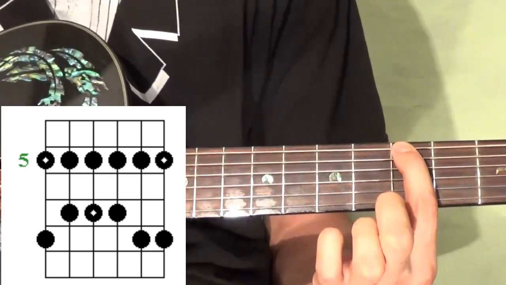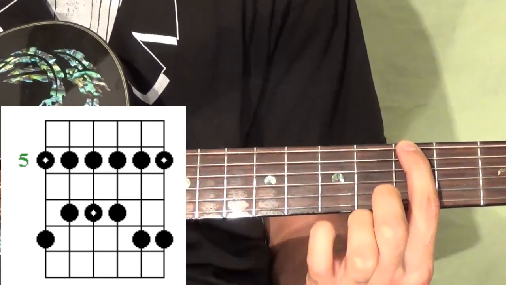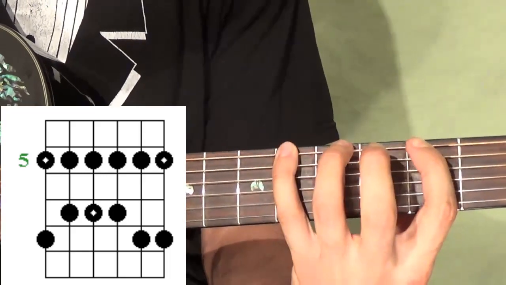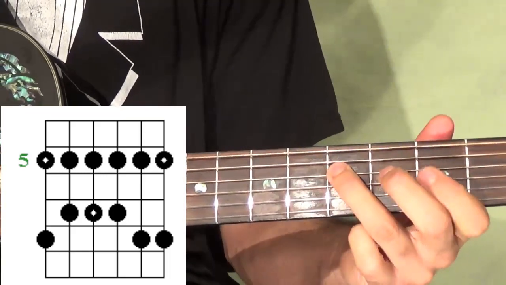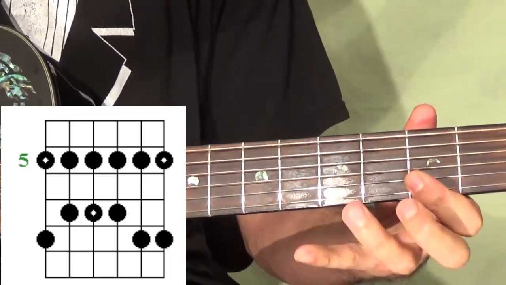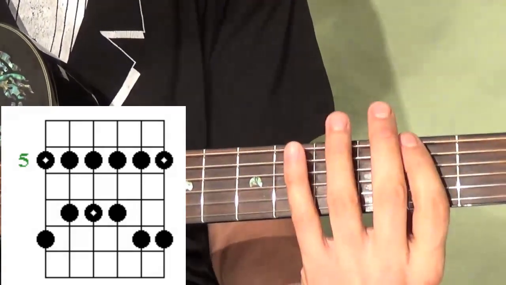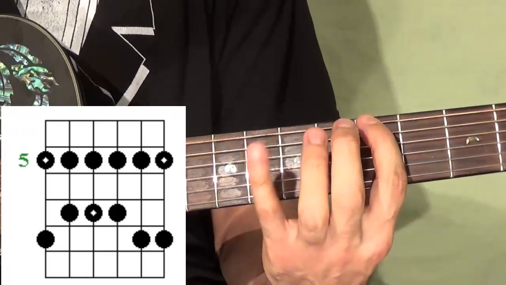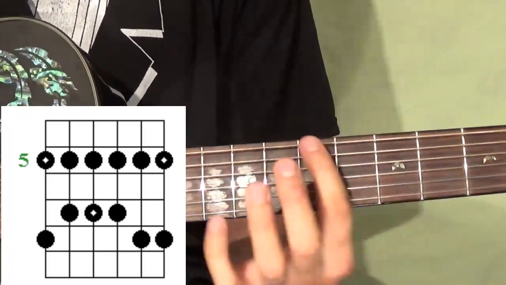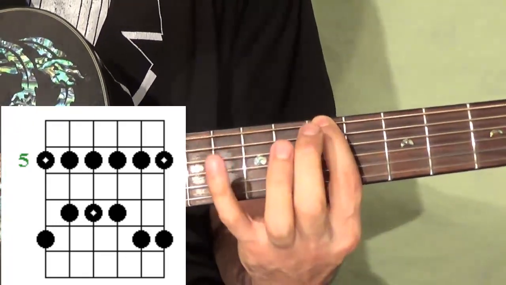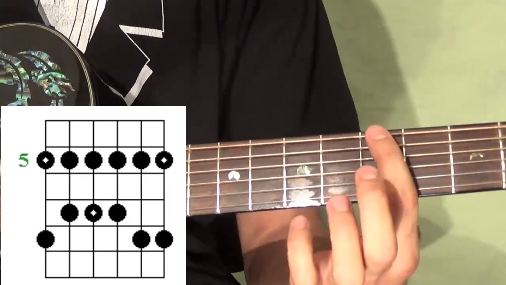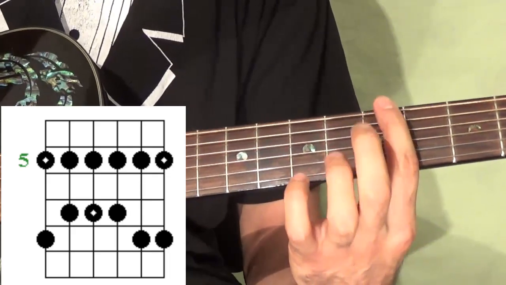So starting at the 5th fret, we have A minor. If I went to the 3rd fret here and started there, 3, 6, 3, 5, 3, 5, 3, 5, 3, 6, 3, 6, that would give us G minor. 5th fret, A minor. 7th fret, B minor. That's how this works, but in this lesson we're just going to be playing in the A minor pentatonic scale.